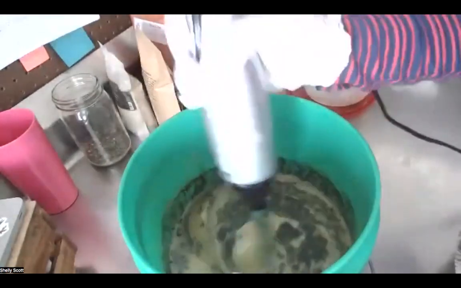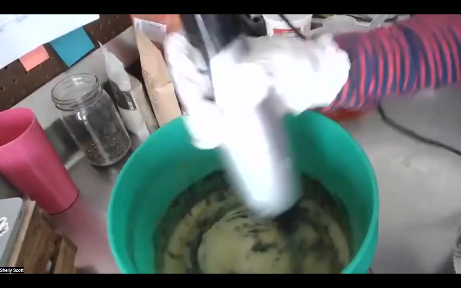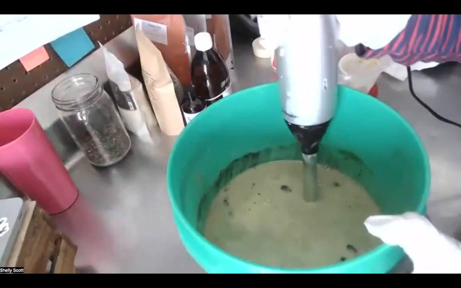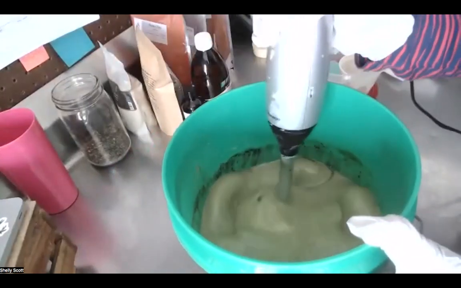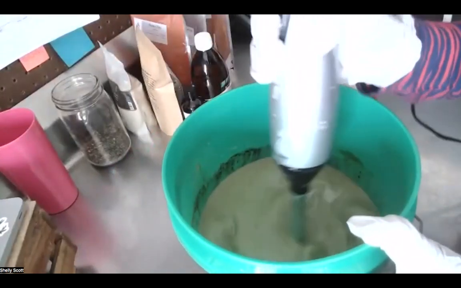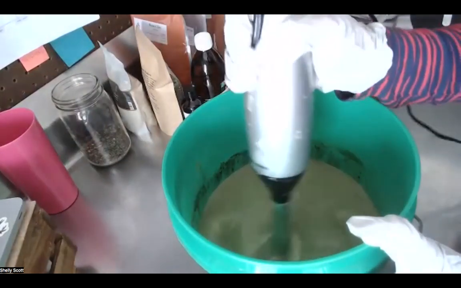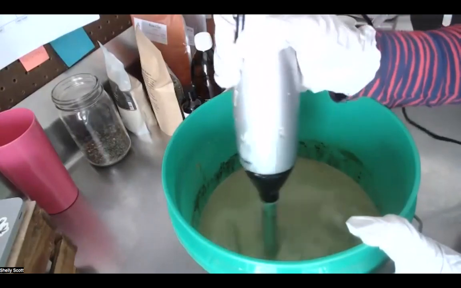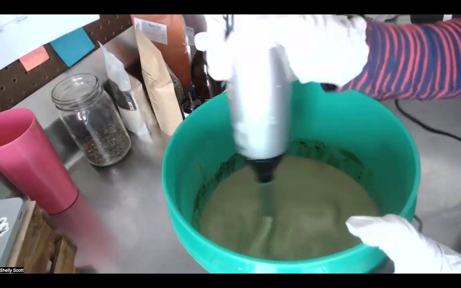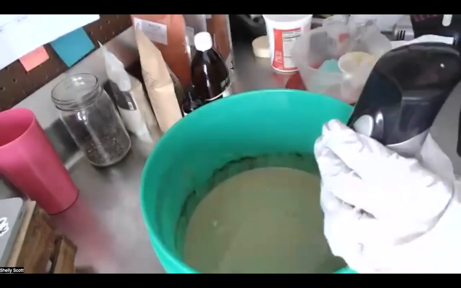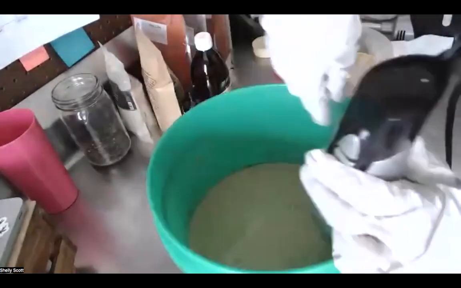As you can see, it's already starting to get thick, so we got to hurry. We're going to mix it in as much as we can. We're going to mix it in, and then we're going to make sure that the color is distributed evenly.